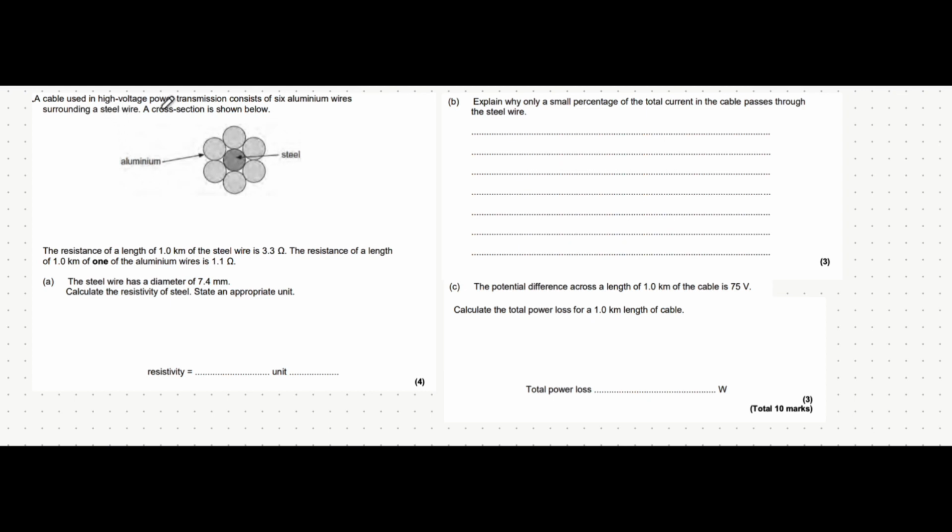It tells you a cable is used in high voltage power transmission. It's told you that there are 6 aluminium wires involved and a steel wire in the middle. I'm just going to increase the thickness of the pen actually. The resistance of a length of 1 kilometer of the steel wire is that, so that's the resistance of each of these steel wires. The resistance of 1 kilometer of an aluminium wire is 1.1 ohms, so let's label that as well. The steel wire has a diameter of 7.4 millimeters, so let's label that. Diameter equals 7.4. I would always recommend you label like this. It helps with ordering the information.